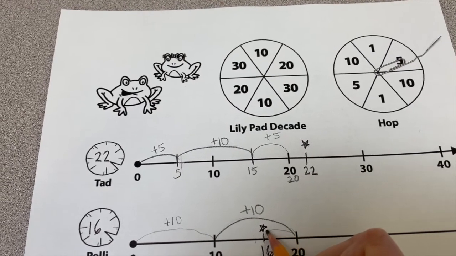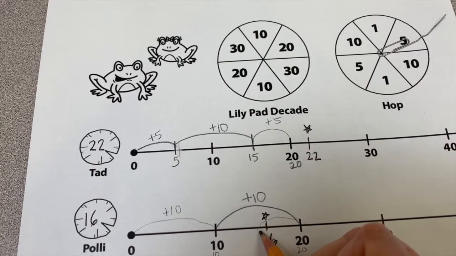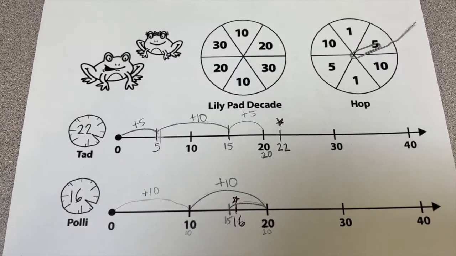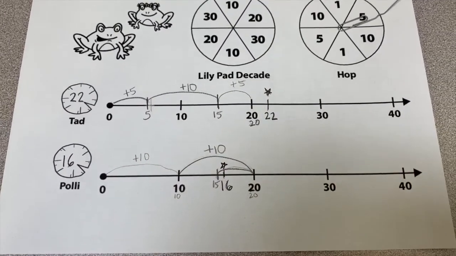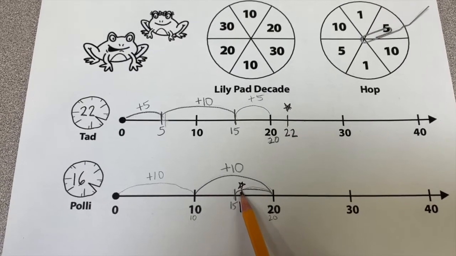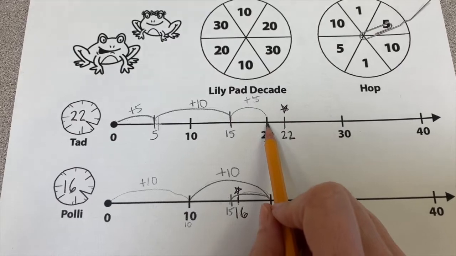So she's going to go back here and end on 15. Look at how close she is now. Okay, let's see what's going to happen. Tad, what are you going to spin now? Looks like she only has to go 1 more to get there. And Tad, it looks like he needs to go 2 more. What are you going to spin, Tad?